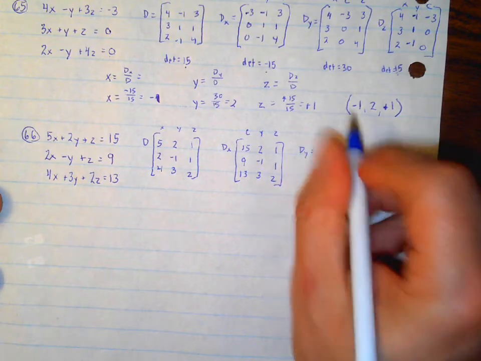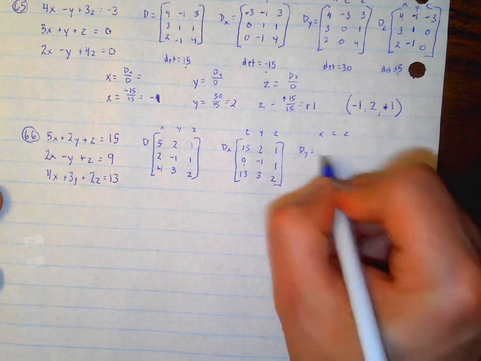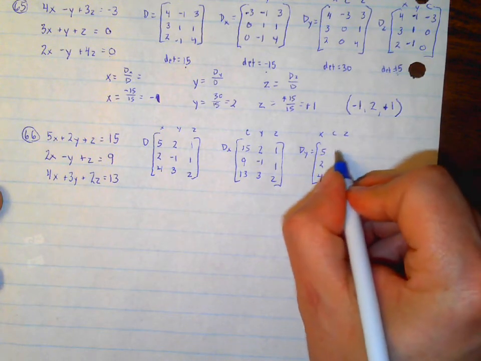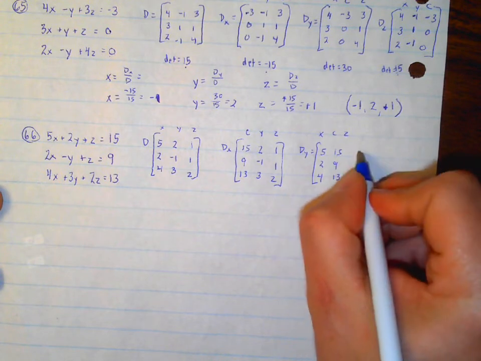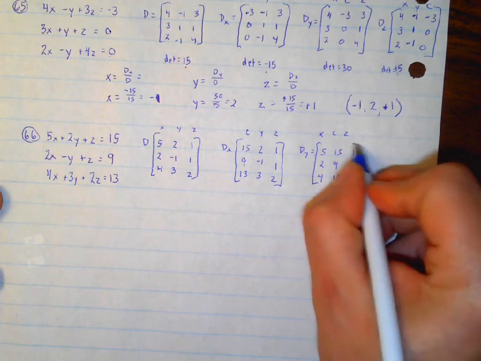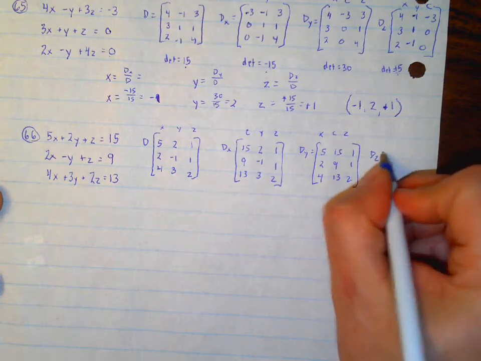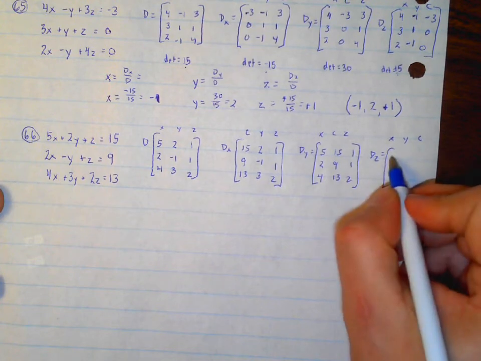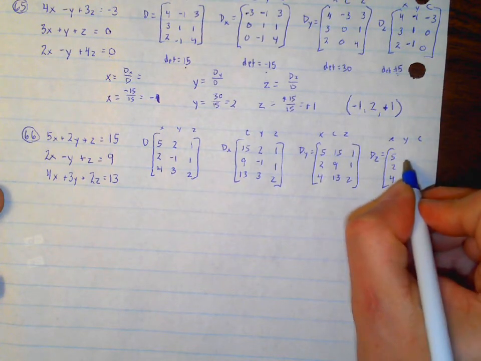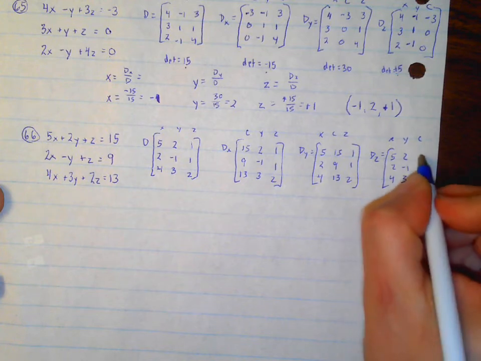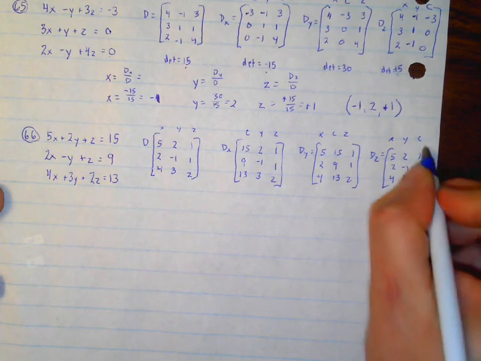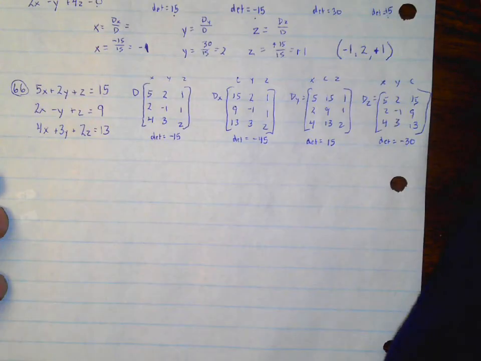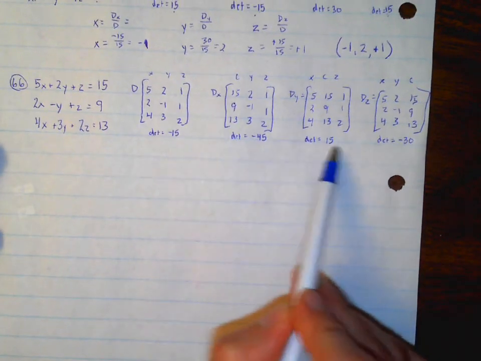Dy has the x and then the constant and then the z. So 5, 2, 4, 15, 9, 13, and the z is 1, 1, 2. And Dz has the x, and then the y, and then the constant. 5, 2, 4, 2, -1, 3, 15, 9, 13. Okay, find the determinants on Desmos. Okay, I found these determinants on Desmos.